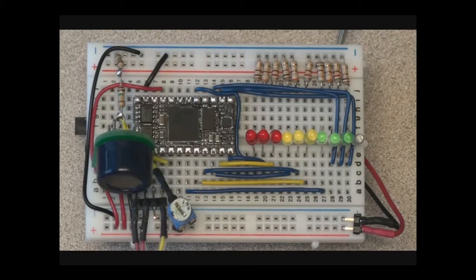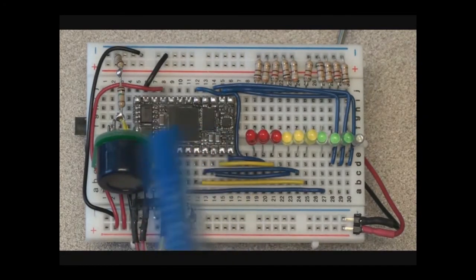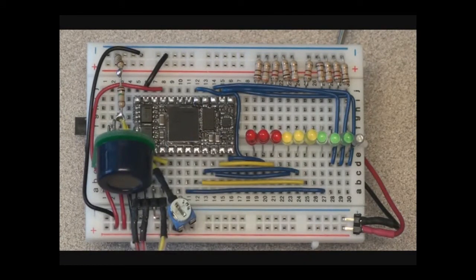Hello, this is a video to go out with a current blog on the .NET Micro Framework, and specifically on the new NetDuino Mini processor that's just been announced. So this is a little breathalyzer experiment that's fully described out on the blog, and I'll leave a link to the blog along with this video.